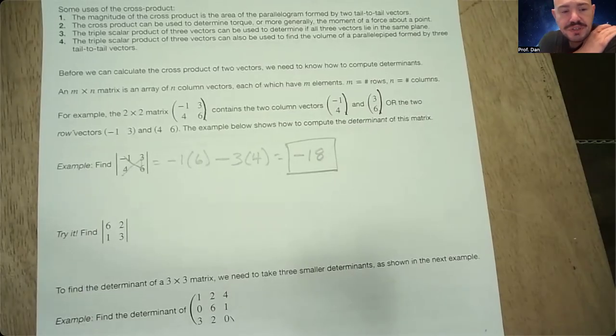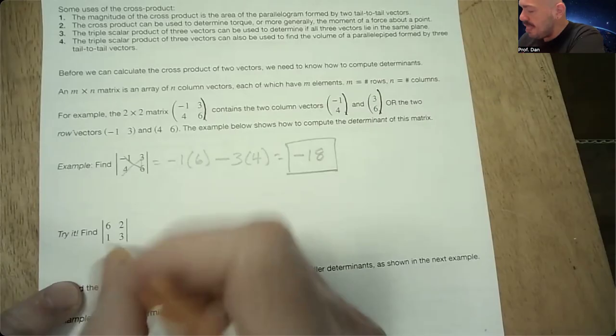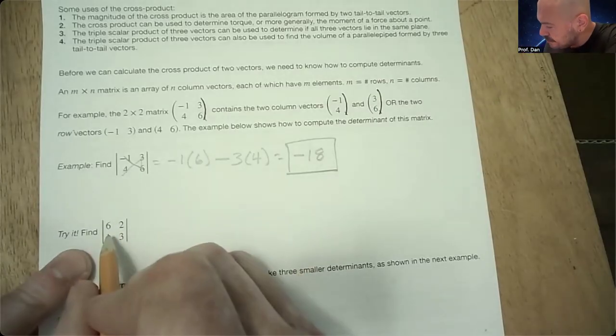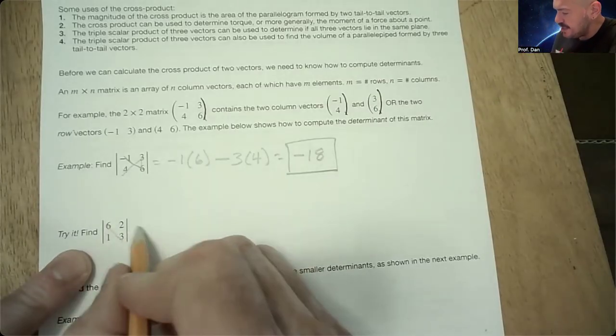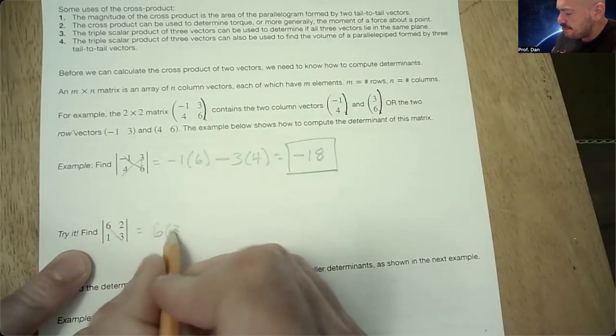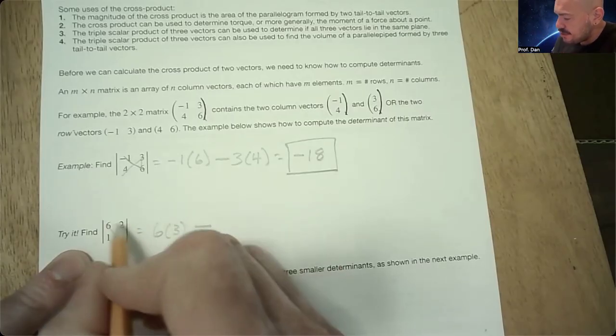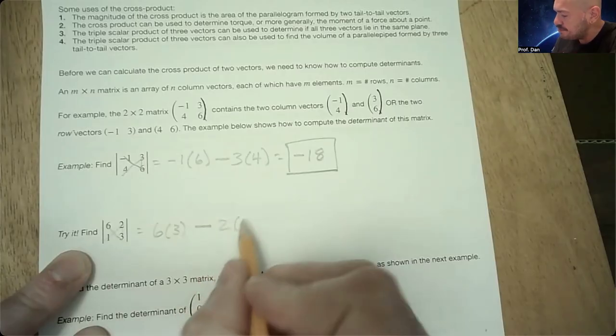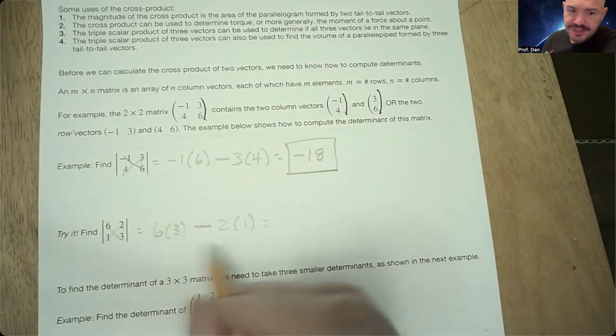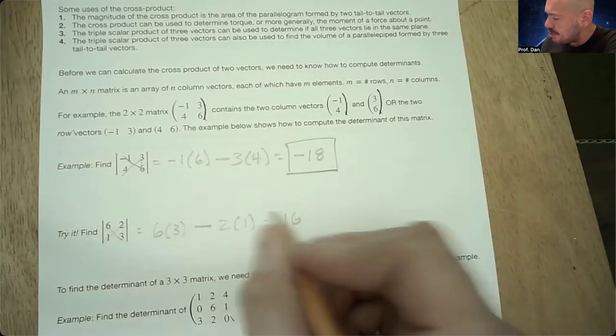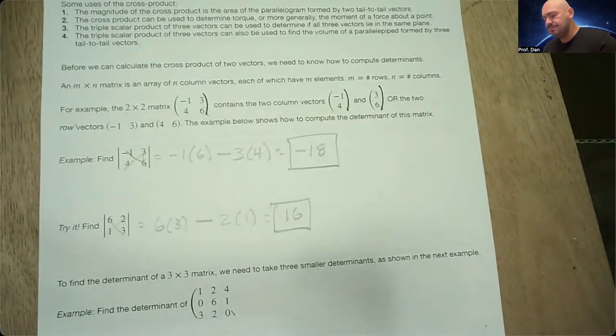All right. So for this one, first diagonal, we get 6 times 3 minus 2 times 1. That gives me 18 minus 2, or 16. So for a 2 by 2 matrix, it's pretty straightforward. It's just diagonal minus other diagonal.